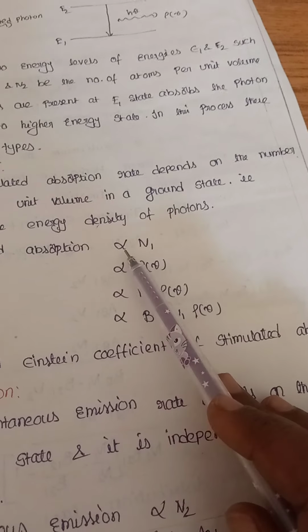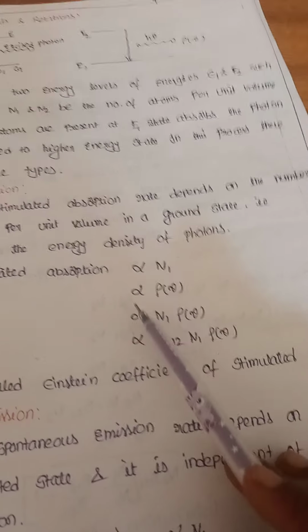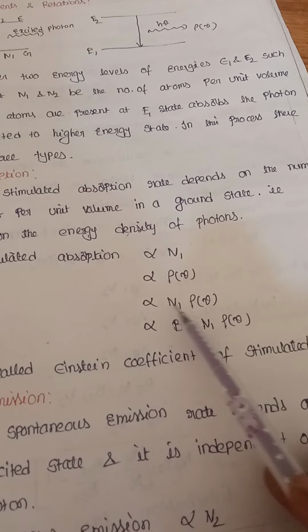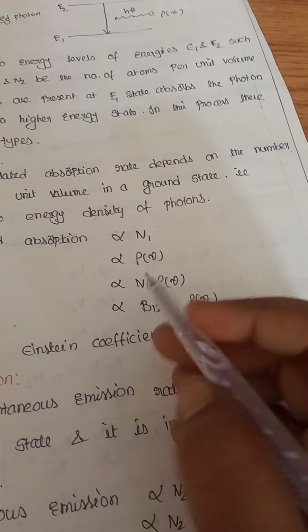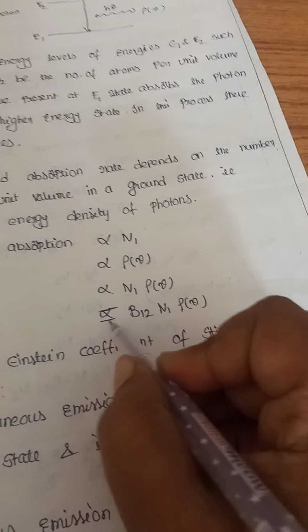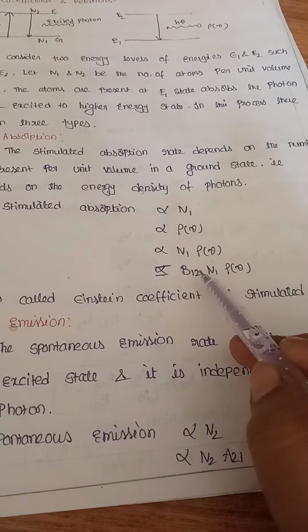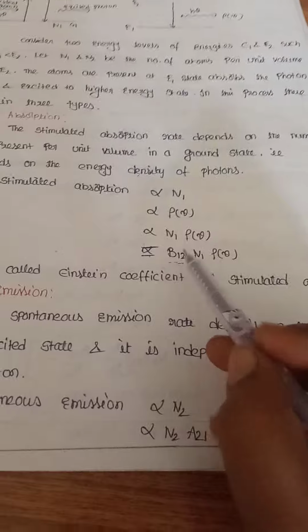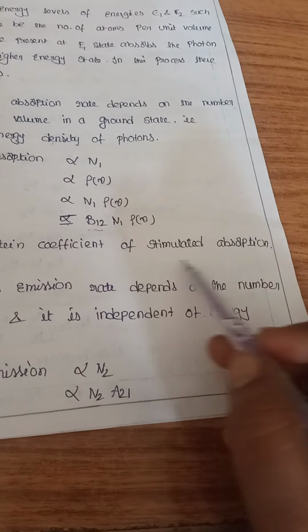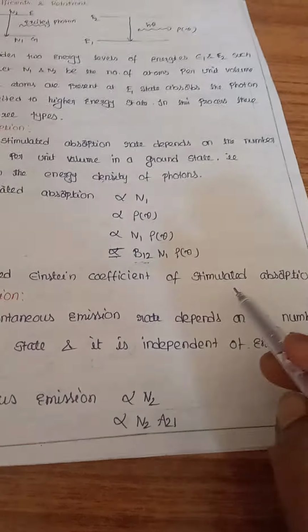So it is proportional to N1 and also proportional to rho of nu. It can be written as proportional to N1 into rho of nu. If we want to remove the proportionality term, then we can write it as equal to B12 N1 rho of nu. Here B12 is known as the Einstein coefficient of stimulated absorption.